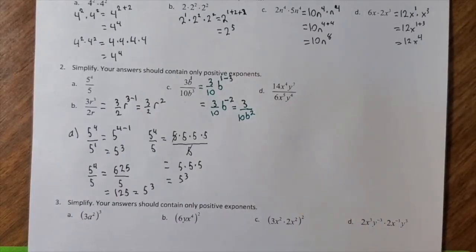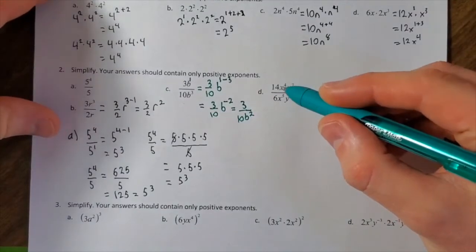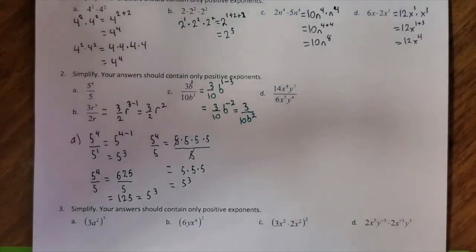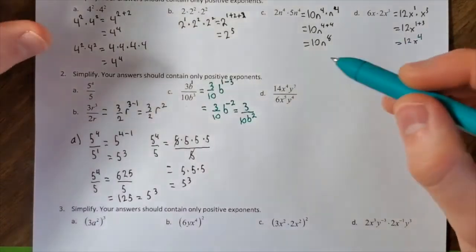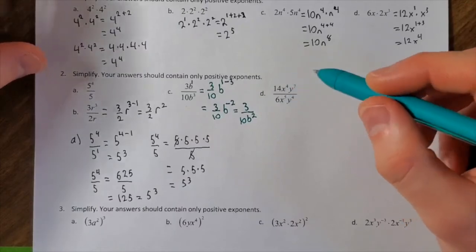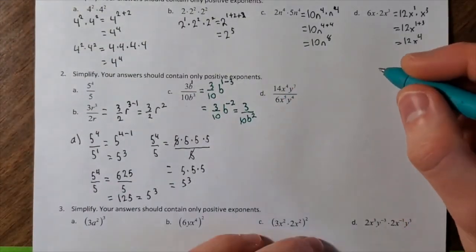Let's try out one more of these together. We're going to see that same concept pop back up in D, where now we have 14/6, which again are unlike bases, but we could also say we can factor out a factor of 2 here, so I'm going to go ahead and do that as well, just because we can.